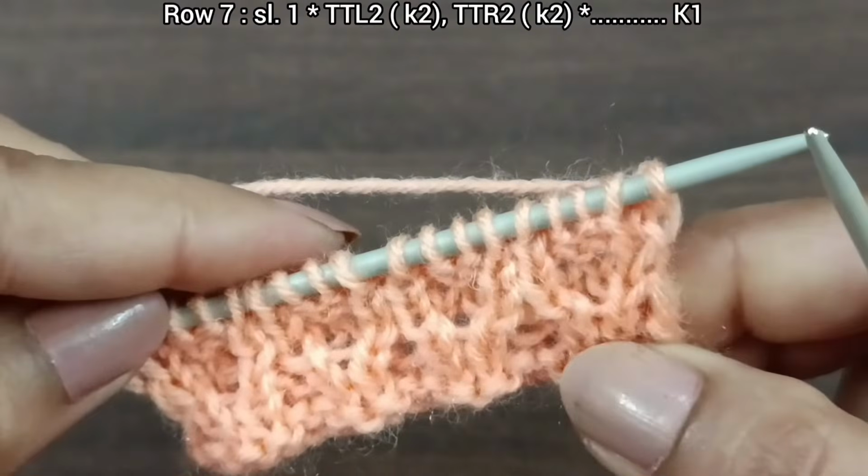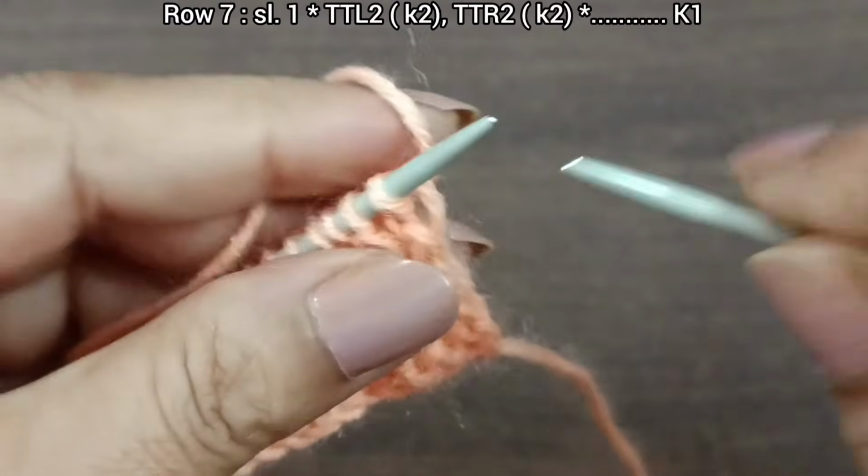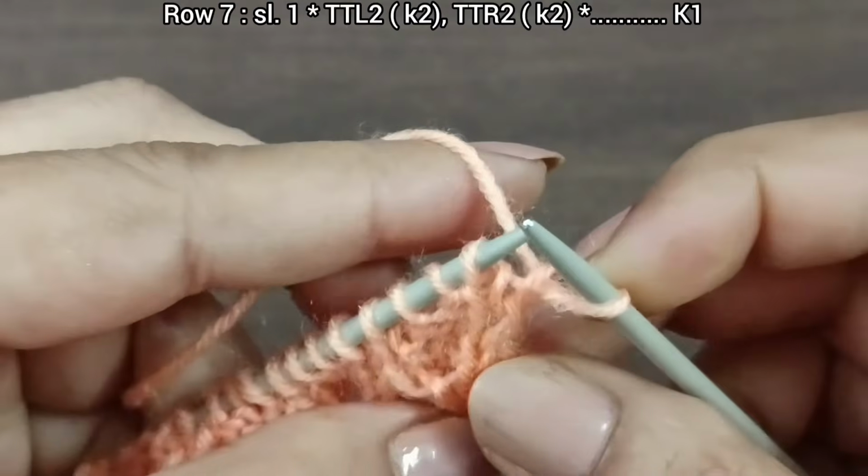Now this is 7th row, right side row. Slip edge. From here we start our repeat pattern.